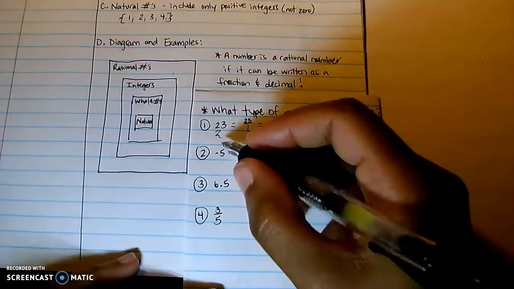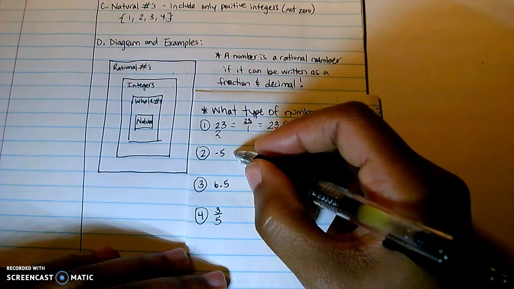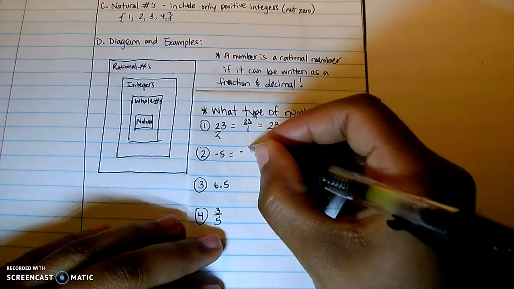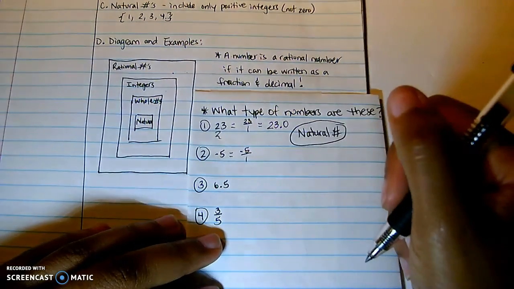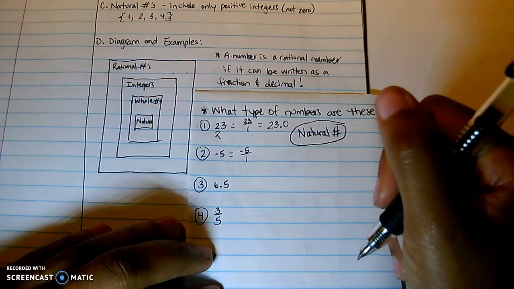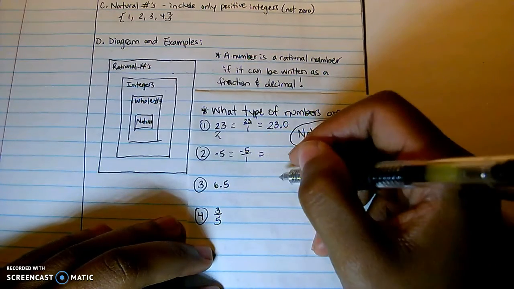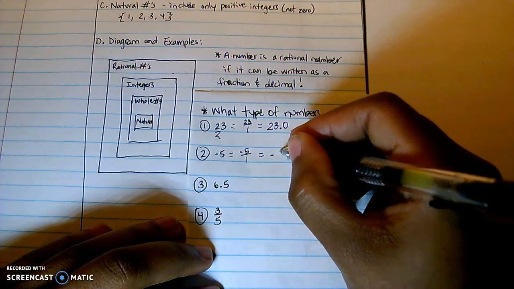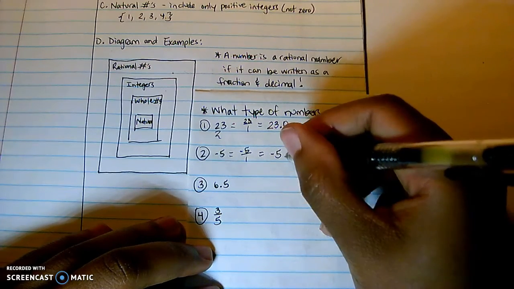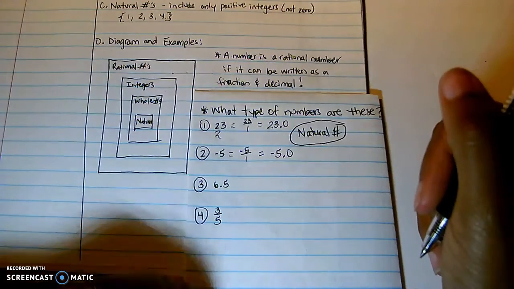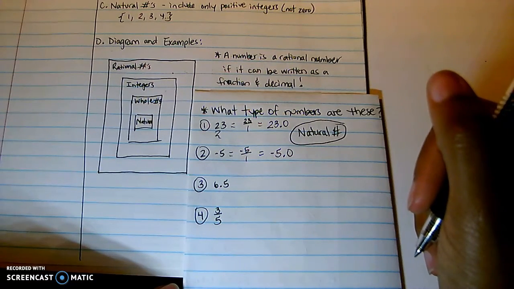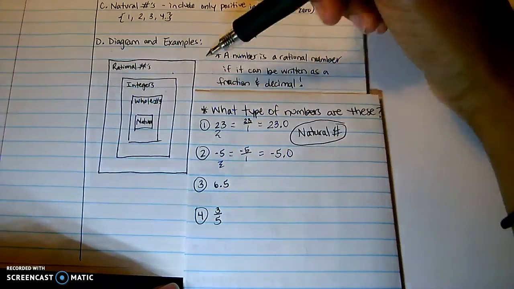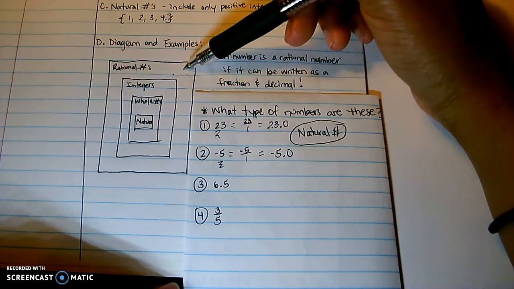Let's keep going. Can negative 5 first be represented as a fraction? Yeah, it can. Negative 5 is the same thing as negative 5 over 1. Now, can negative 5 be written as a decimal? Sure, it sure can. Negative 5 is the same thing as negative 5.0. Okay? So it is a rational number. Negative 5 is a rational number. So let's start there. It is a rational number.